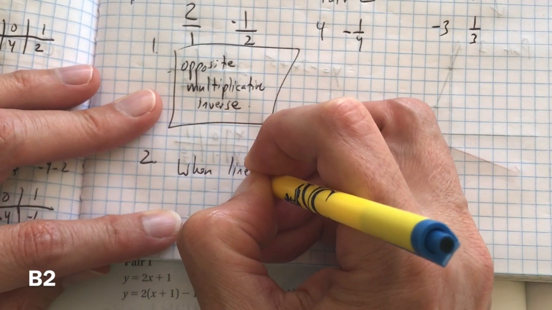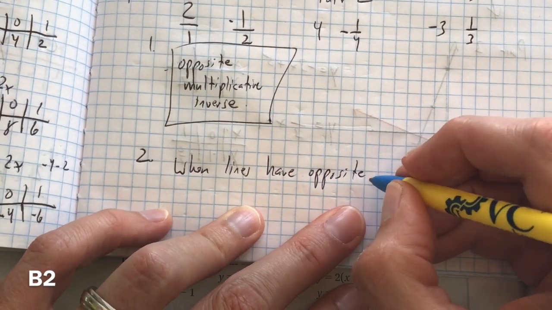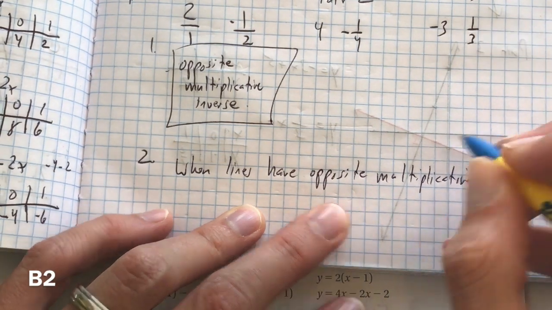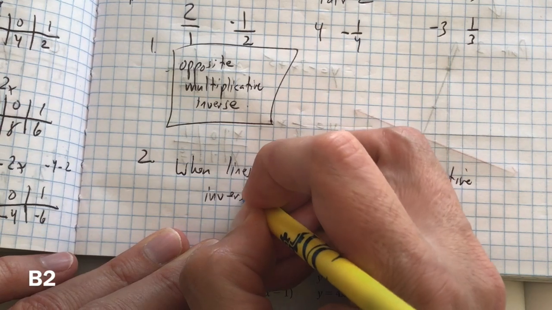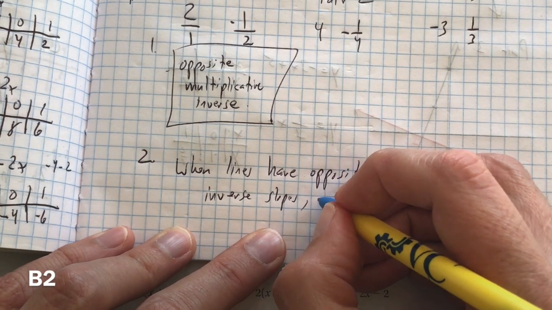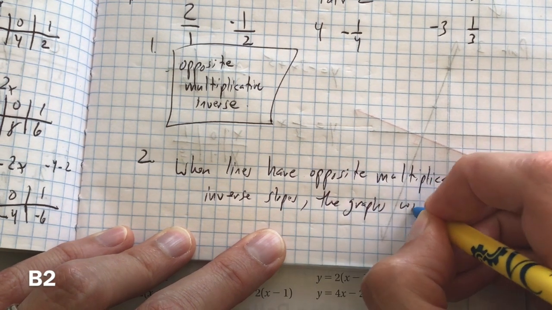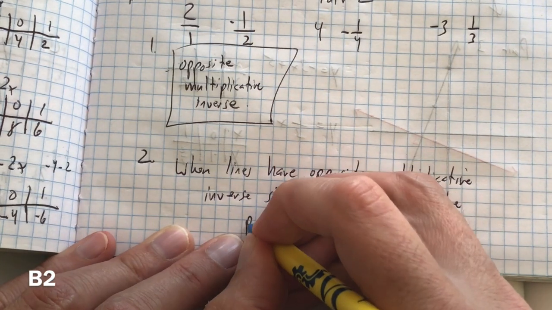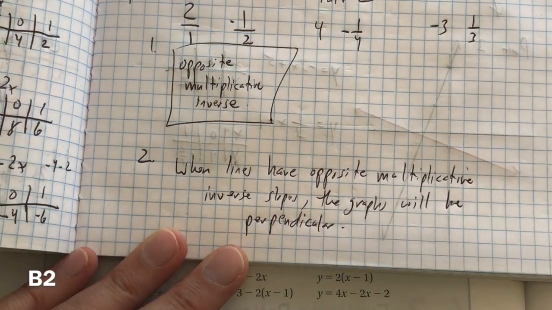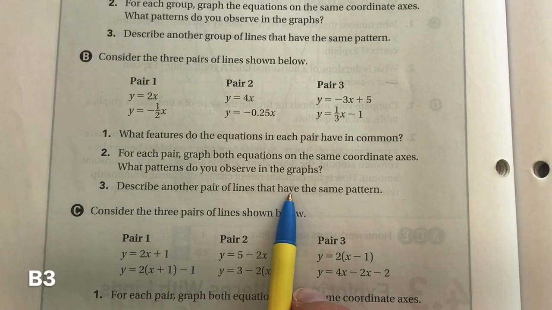When lines have opposite multiplicative inverse slopes, the graphs will be perpendicular. That's what we're noticing in that case there. So then it says, part 3, describe another pair of lines that would have the same pattern.